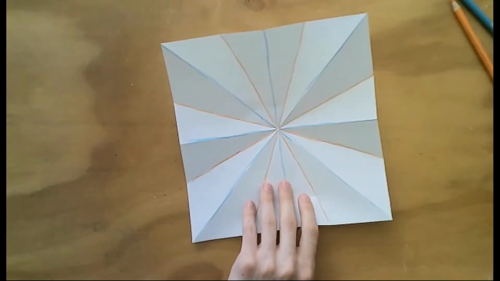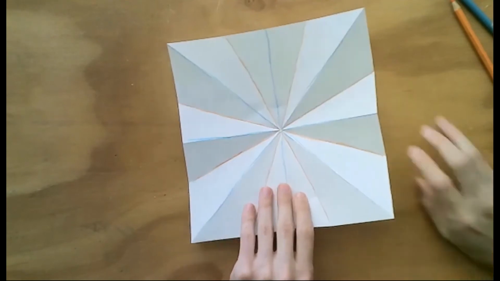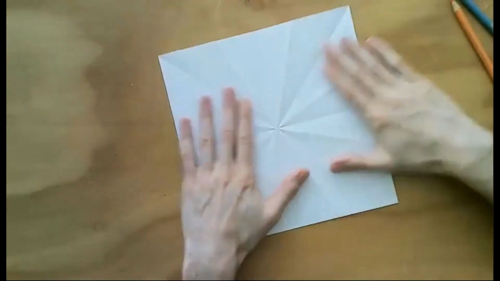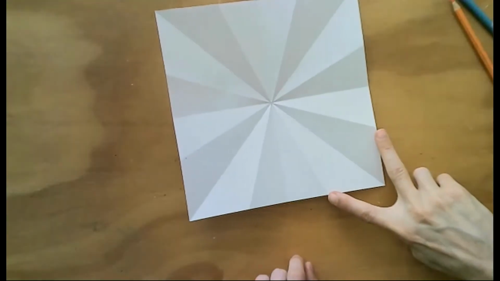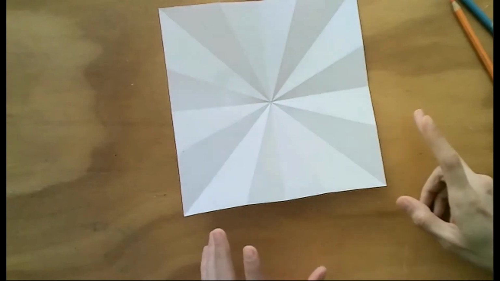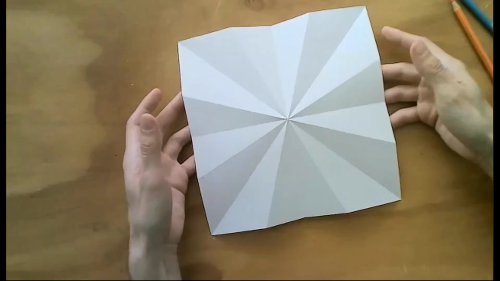Todos tienen su octágono hasta ahorita. Ok, muy bien. So voy a voltear el papel hacia donde están las montañas. I'm going to turn my paper to where these folds are mountains, the ones that hit these two. It's easier for me to see. But I want to turn it on the side that they're mountains.